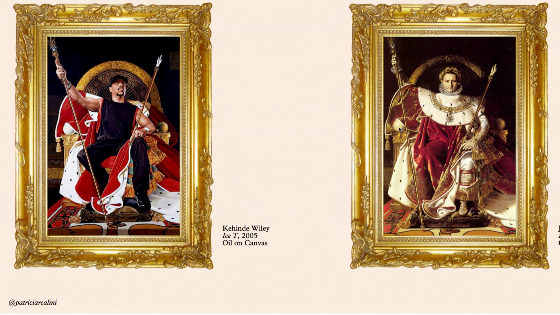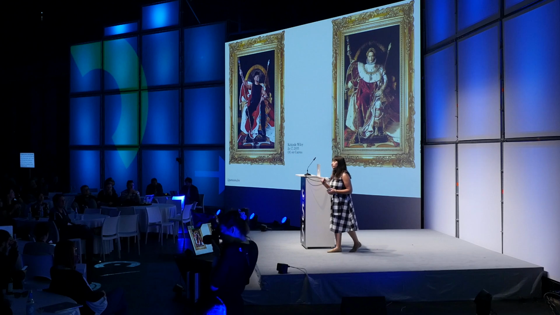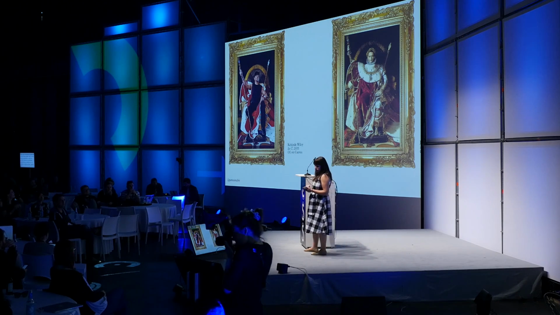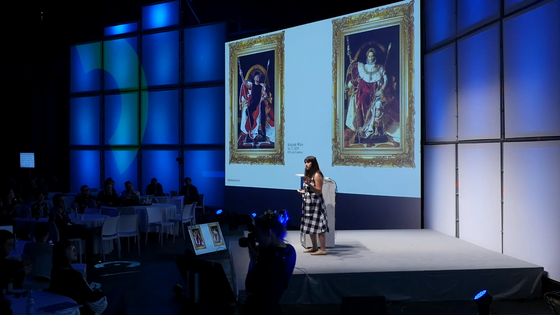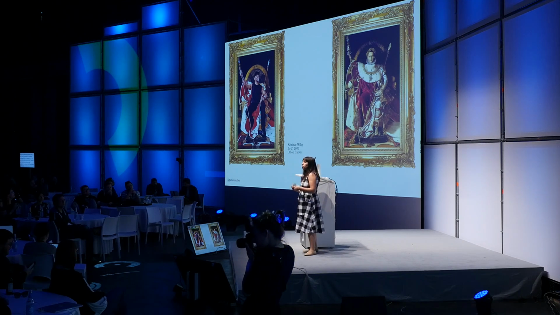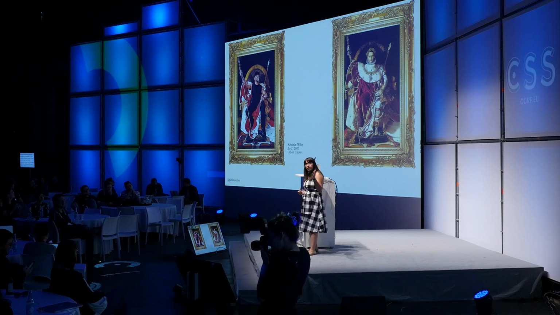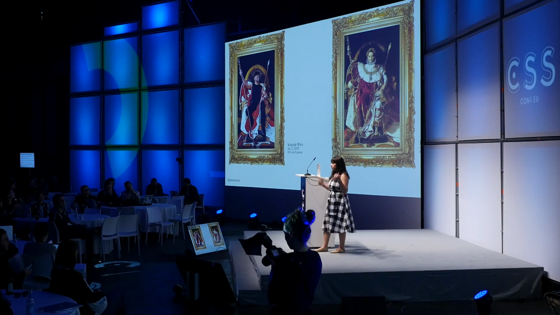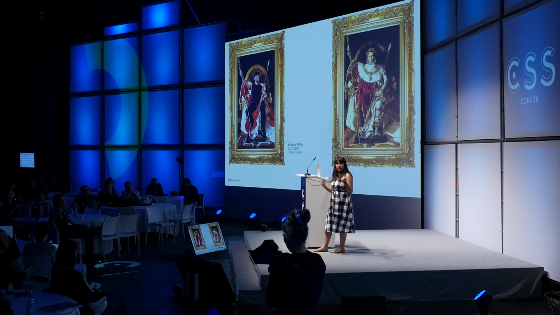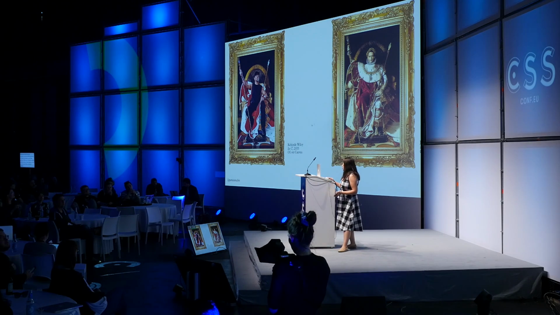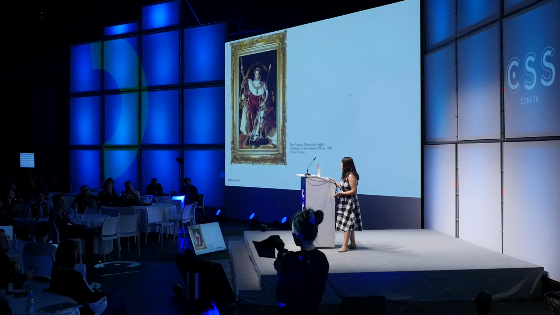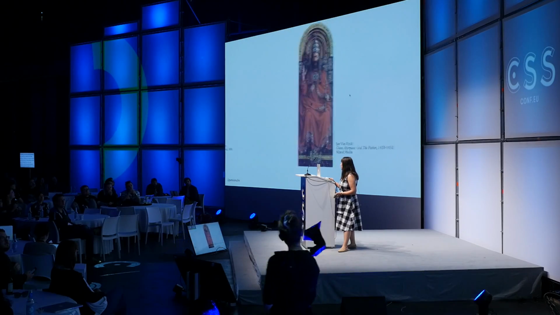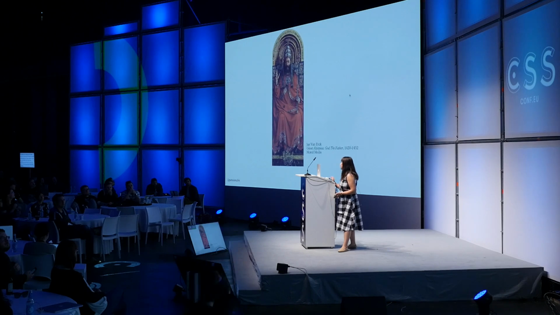So you can see here the artist Wiley took inspiration, and we're still dealing with depth and dealing with these patterns, and we have an inherent cultural understanding of these patterns. Like, you understand that Ice-T is proclaiming that he is the king, but in the same way that Ice-T is copying Napoleon, Napoleon is copying God. This is Jan van Eyck's Ghent altarpiece.